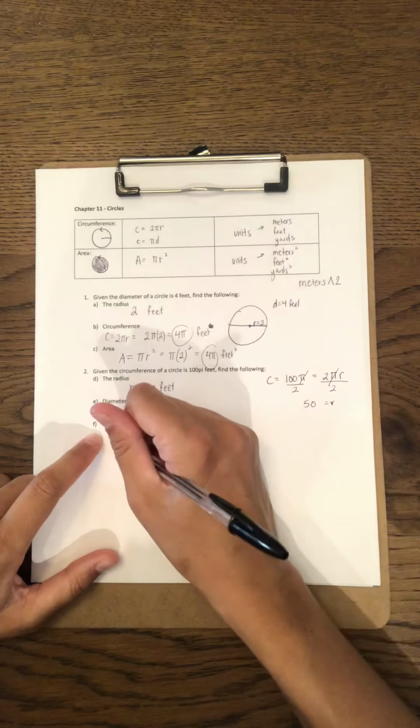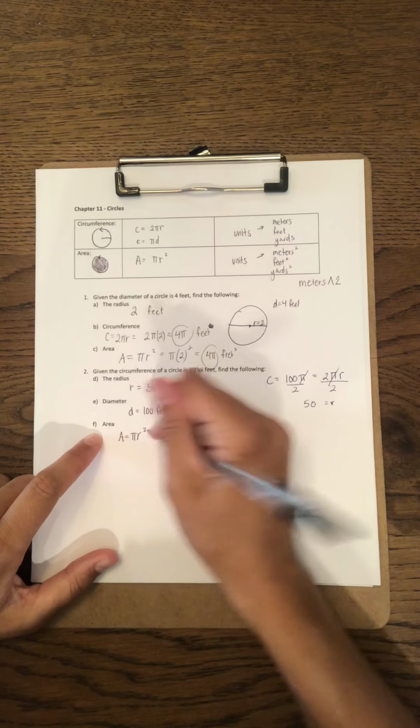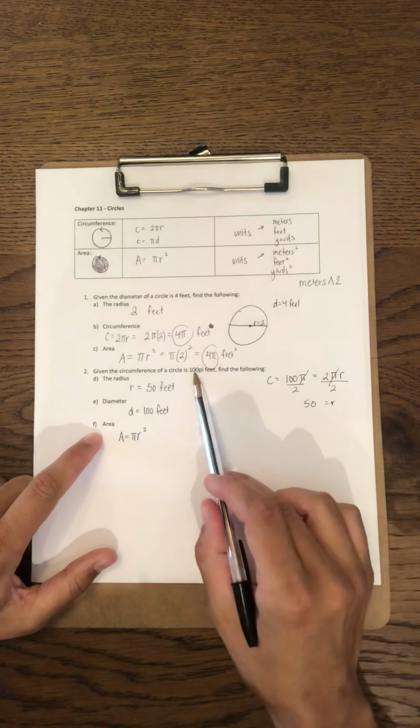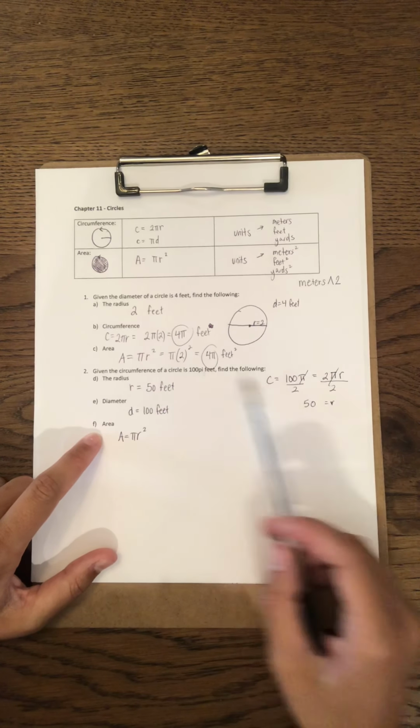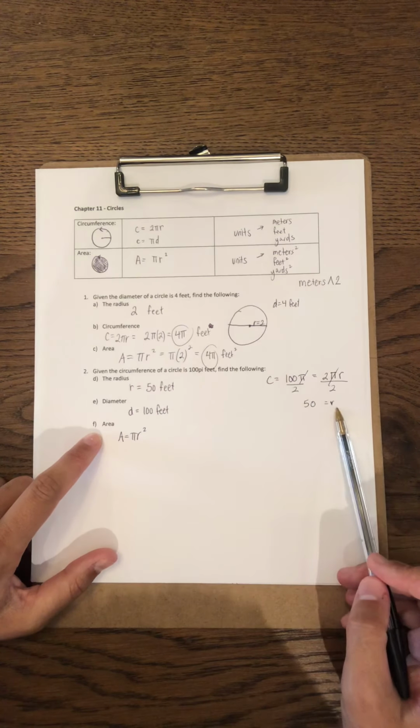And the area, pi r squared, if we tried to find the area from the beginning off of the circumference, it would not go over well. But since we found the radius from using the circumference formula, we can plug the radius into the area formula. So that's pi times the radius is 50 squared. 50 squared is 2,500, and that's times pi.